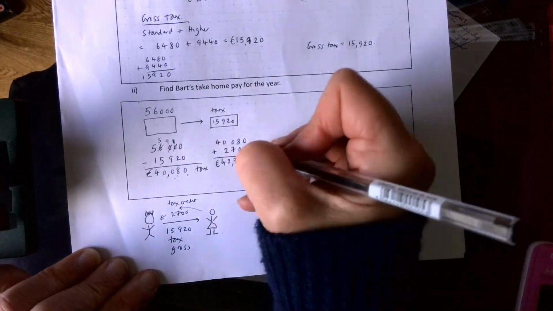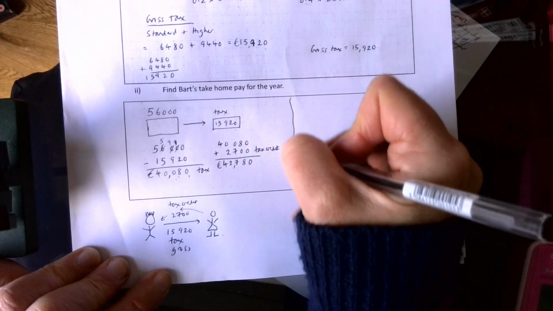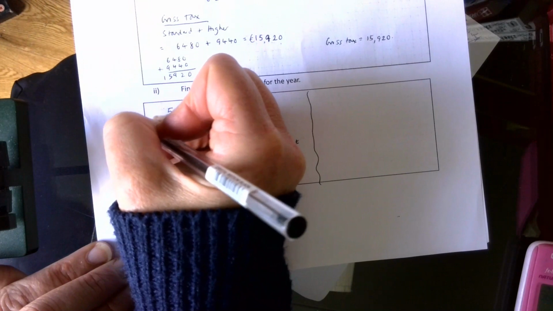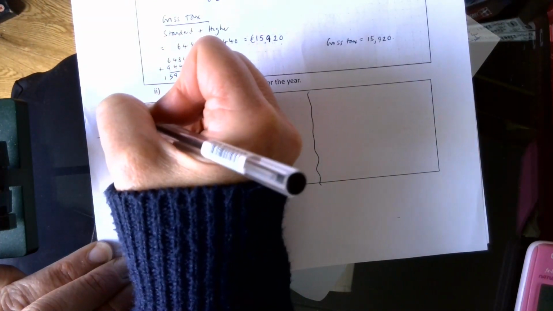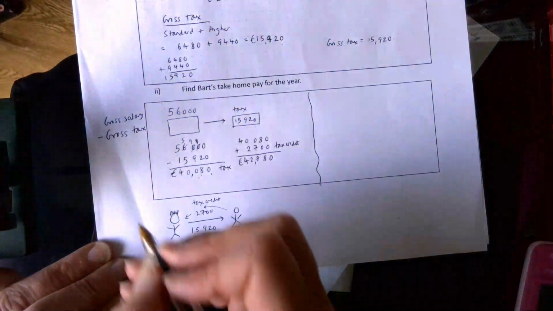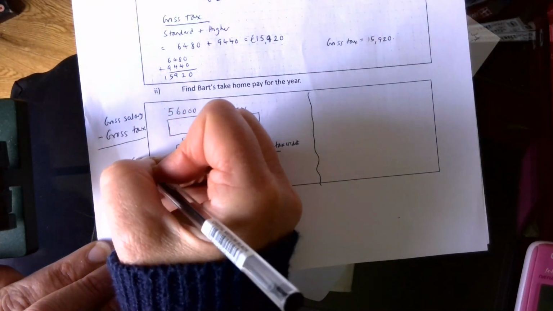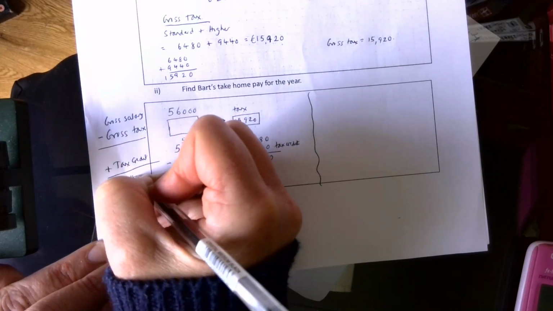Okay, that's the tax credit. Now that's one way of doing it. So do you notice what I did was the gross tax subtracted from the gross salary. I worked that out and then I added on the tax credit, and that gives me the take-home pay.